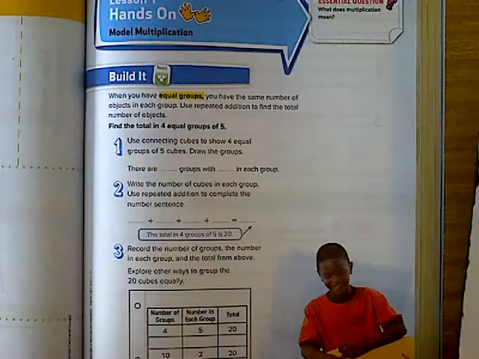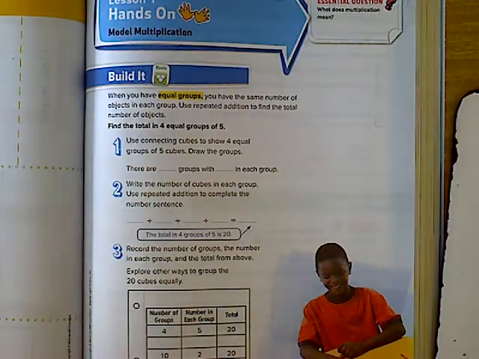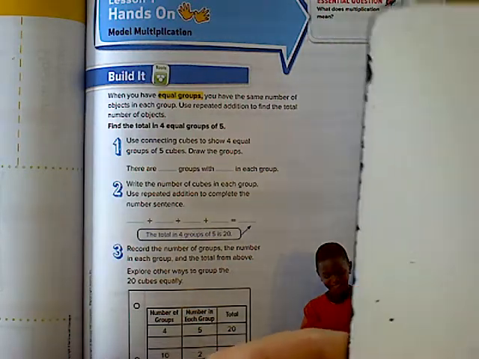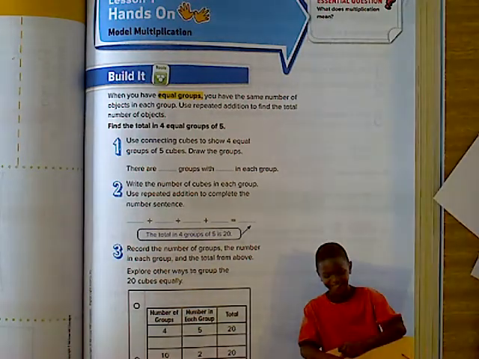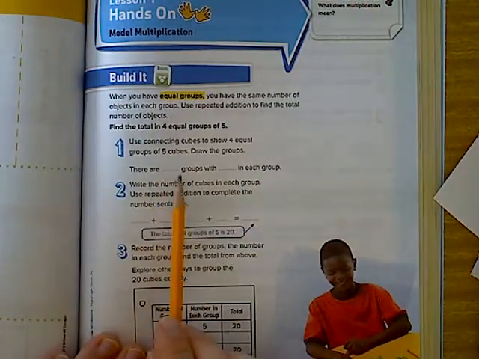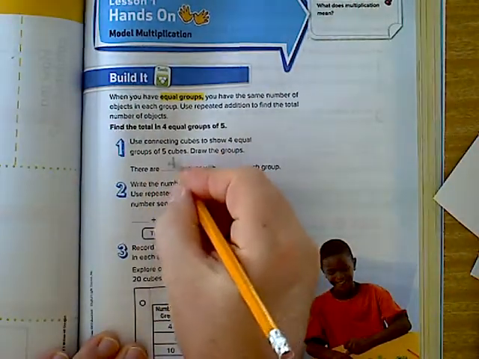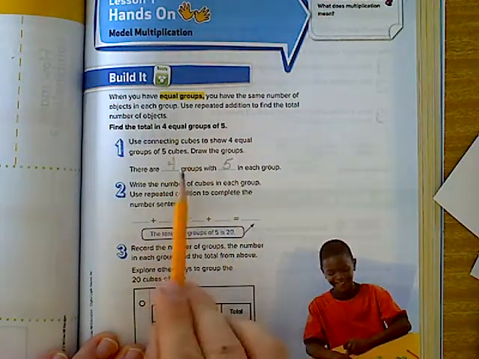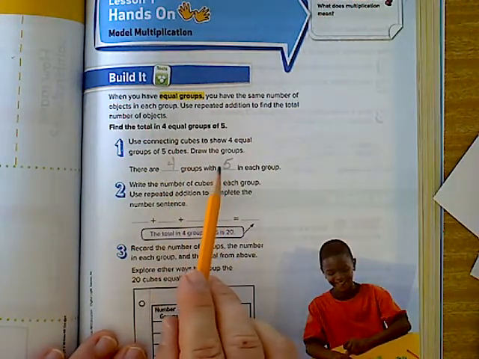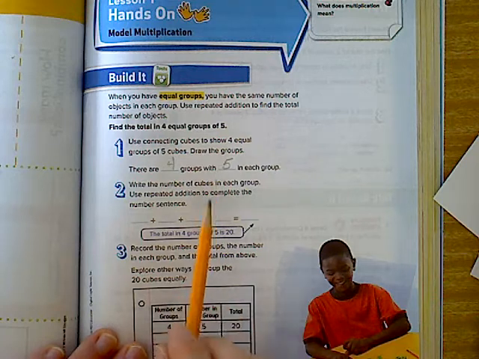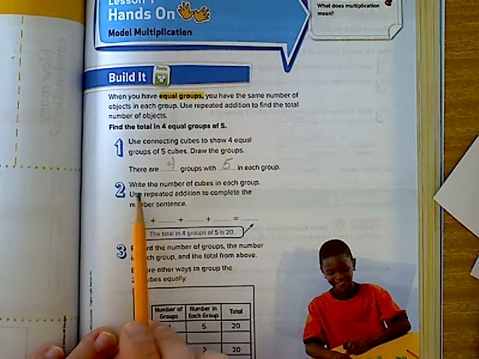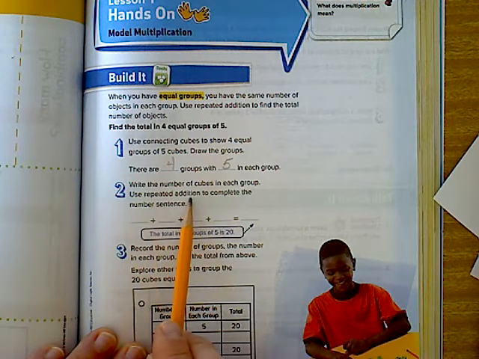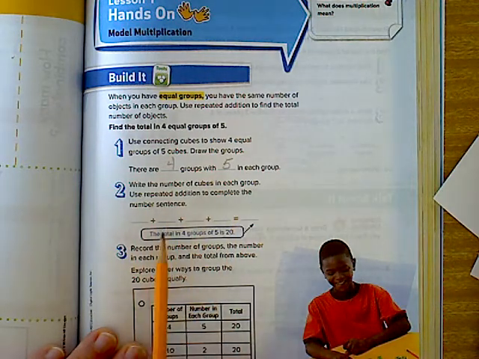Now, if we look back at the book, it says there are blank groups, well, 4 groups, with 5 in each group. This is something I'm going to be very particular about, so make sure you pay attention to how this works. Write the number of cubes in each group. Use repeated addition to complete the number sentence.